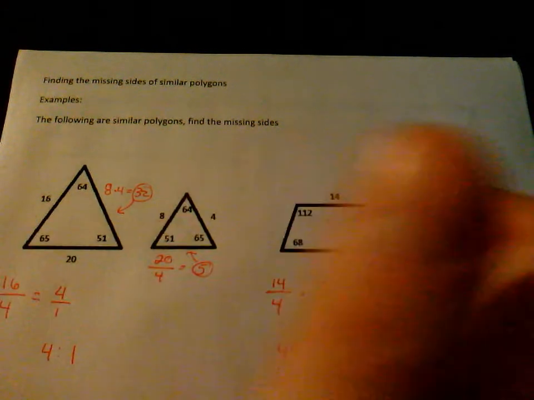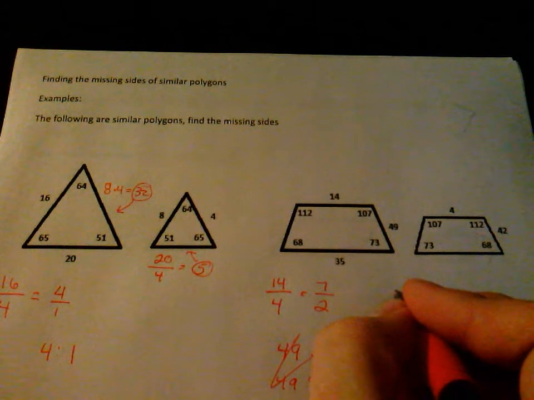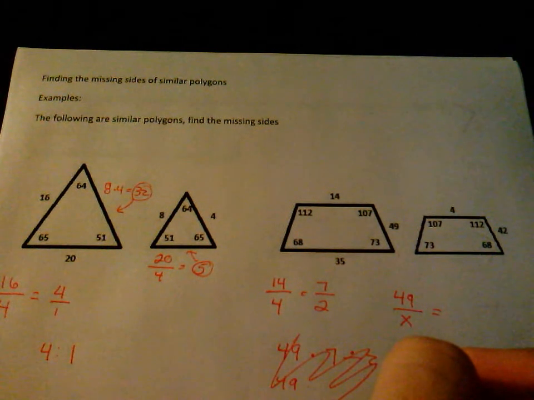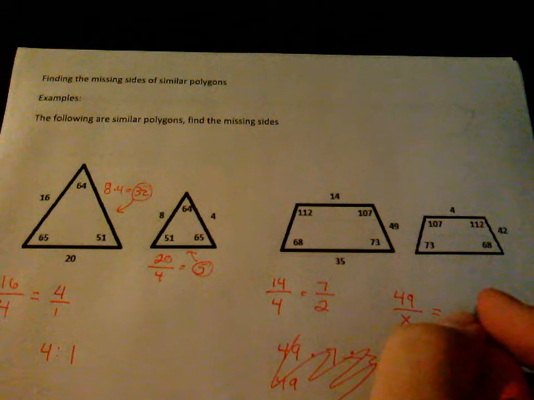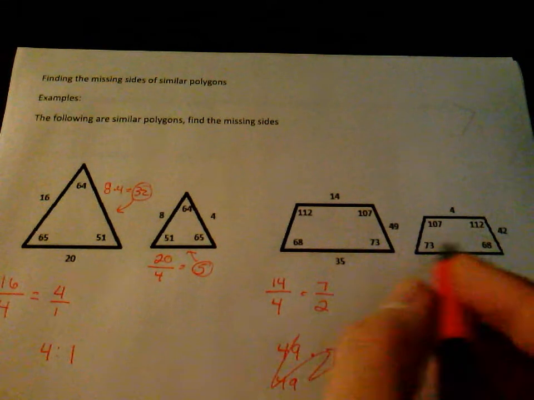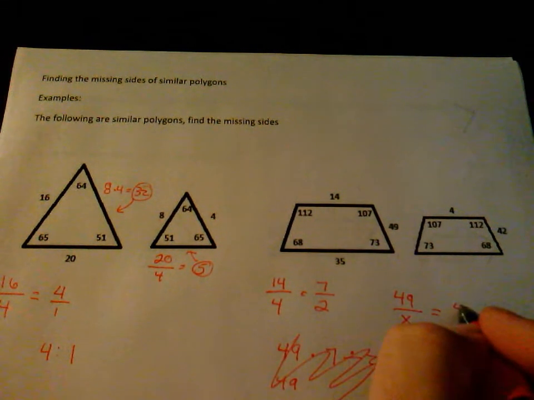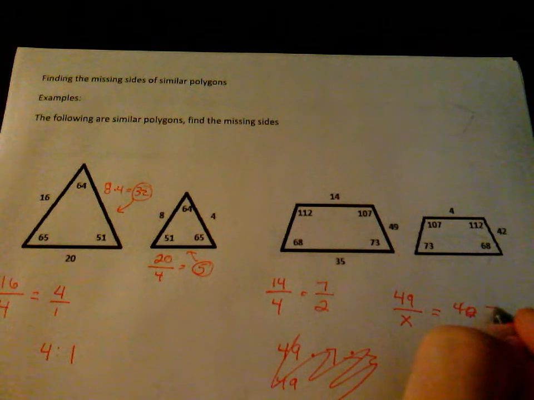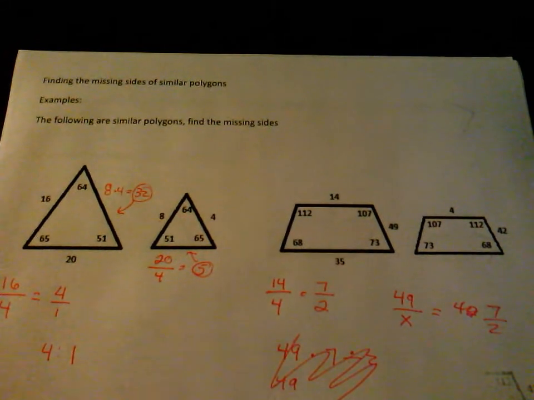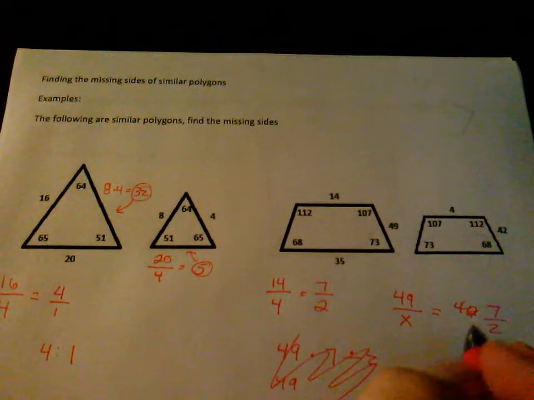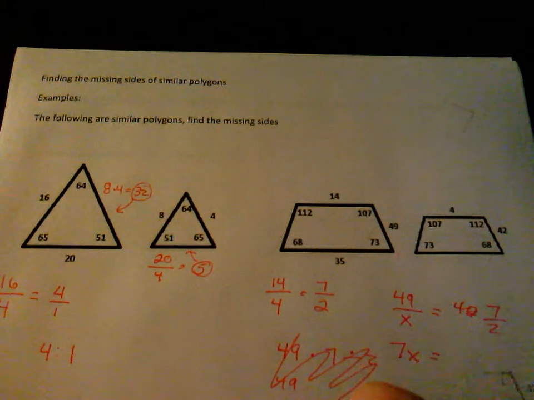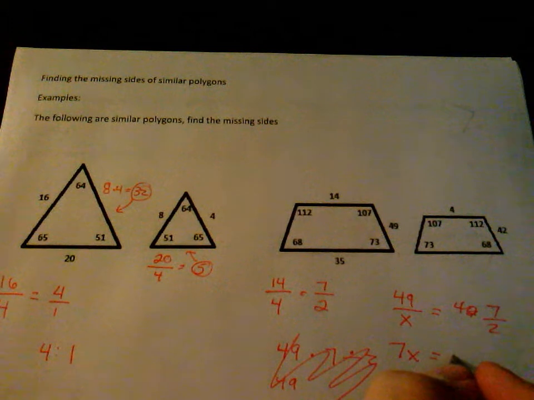This is how you're going to set up the ratio. So 49 over x equals, well, not 42, equals 7 over 2. Okay, so first we're going to cross multiply. You're going to take 7 times x, so that's 7x, and that's going to be 49 times 2, which is 98.